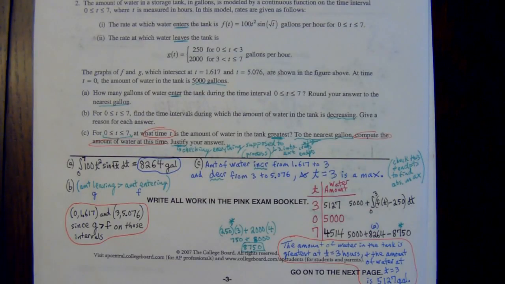Here we have a problem where we got water in a storage tank, and so much is entering the tank, and then so much is leaving the tank. And so it's just going to ask us some different things here.